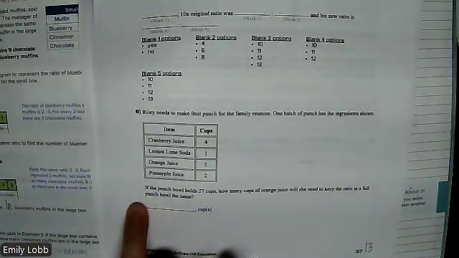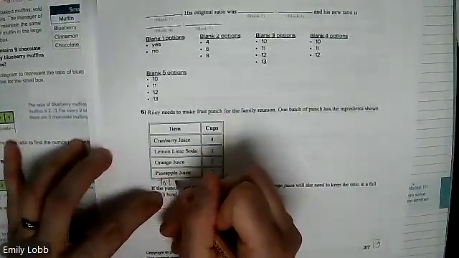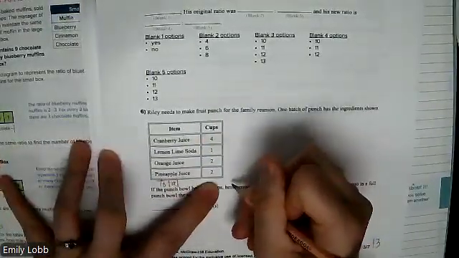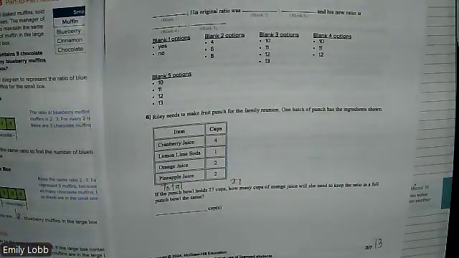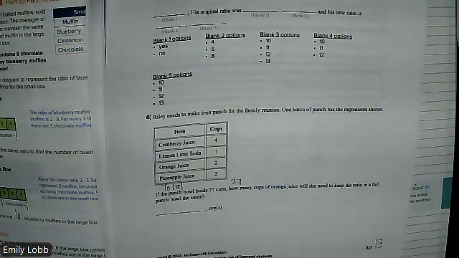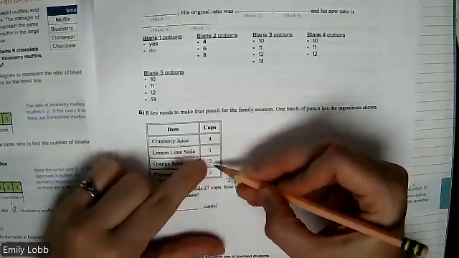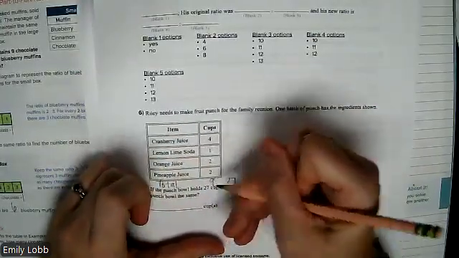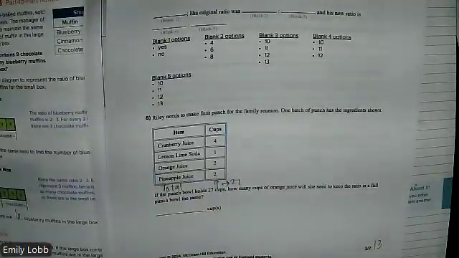If the punch bowl holds 27 cups, so we're talking total here. I don't have a list for that, but I'm going to add that in. I'm going to leave a blank here because I don't know what our individual one batch total cup is, but we can see how many cups we need now because we can come up with this total. We can add, right? 4 plus 1 is 5, 6, 7, 8, 9. So if we have 9 total cups in this original ratio, we're just figuring out what we did to it to make 27.